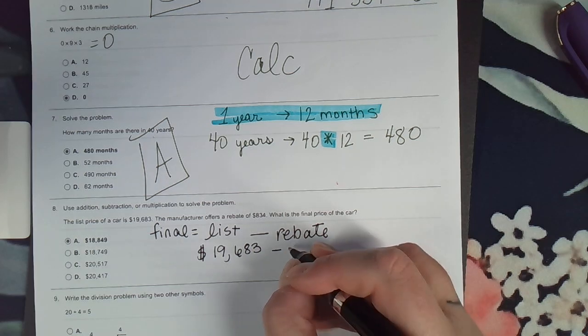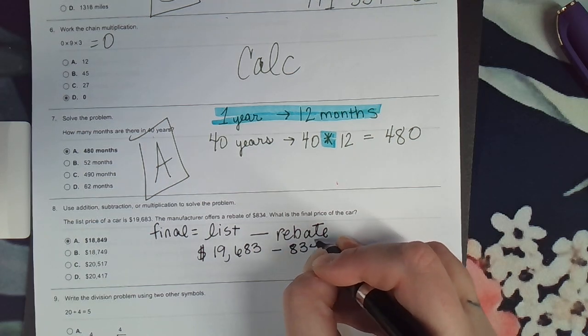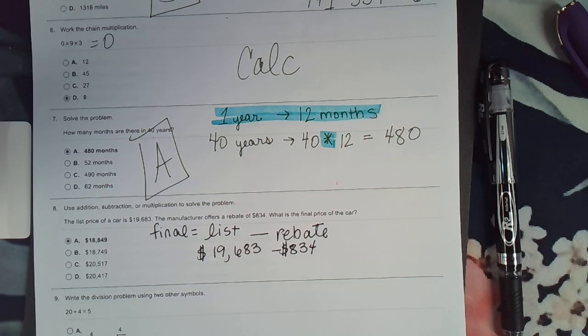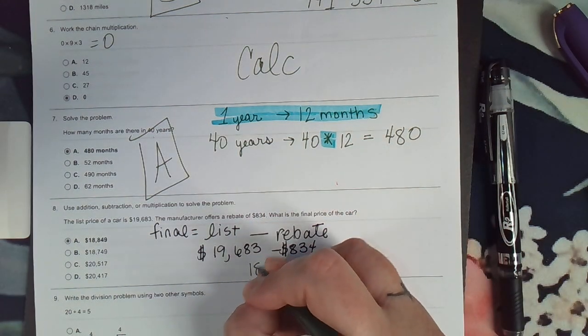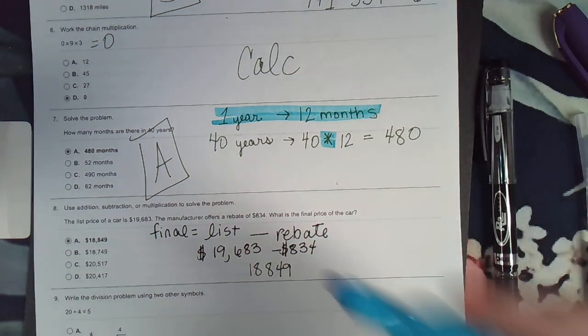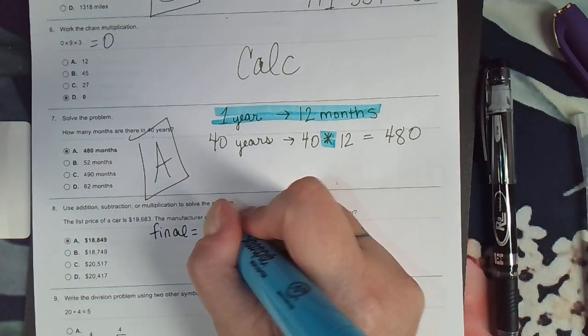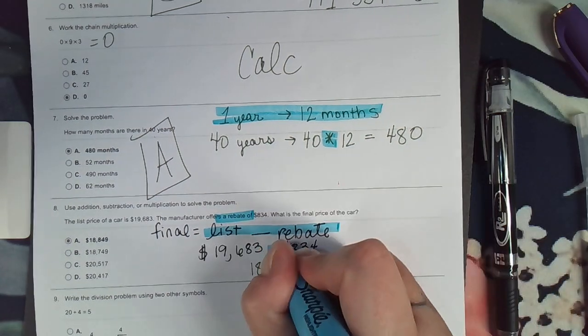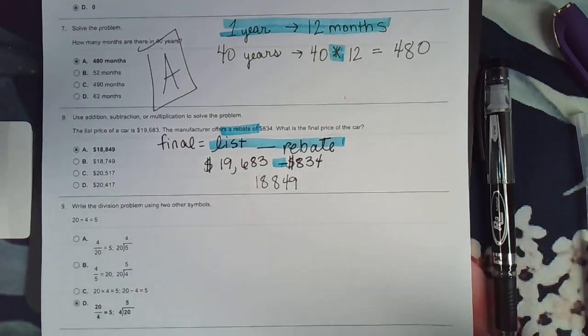So we get to subtract $834. And whatever that is, our final price. Okay, so we get $18,849. And what you're going to have to remember on this problem is that rebate means you take the list price and you subtract the rebate.